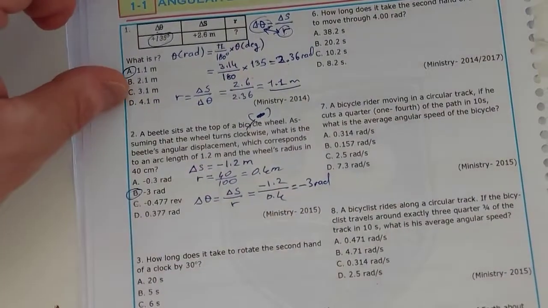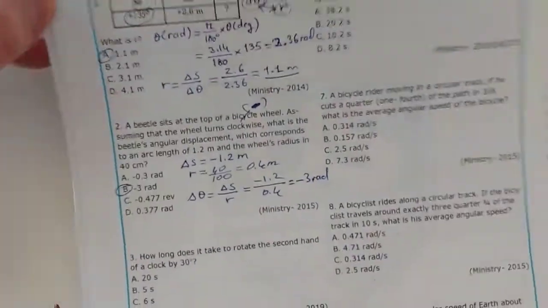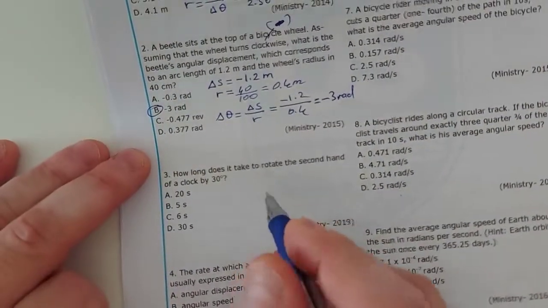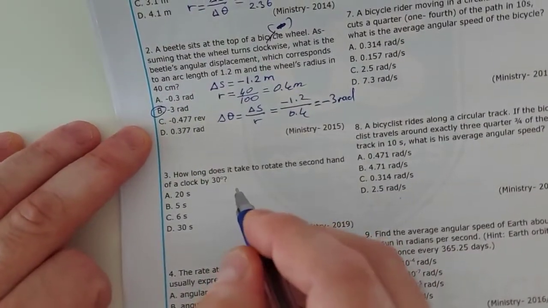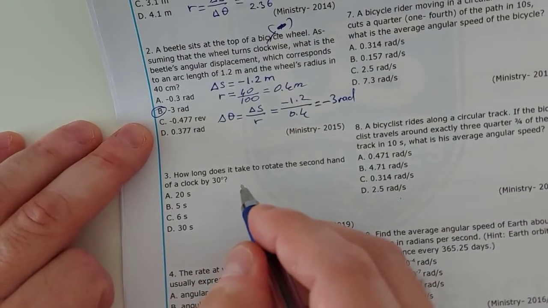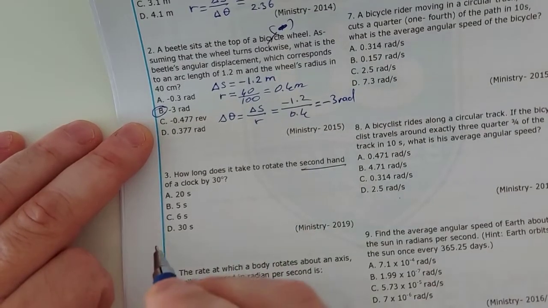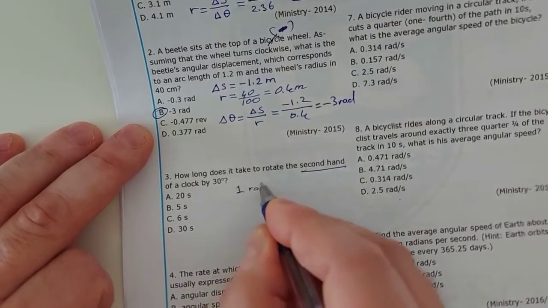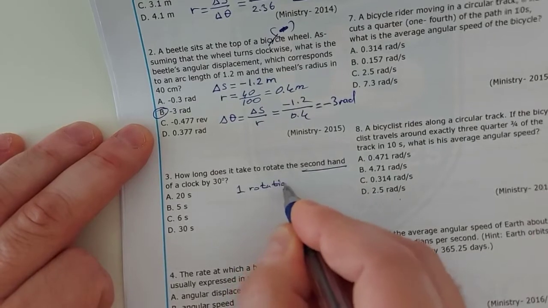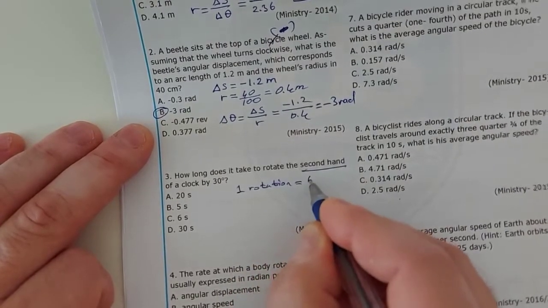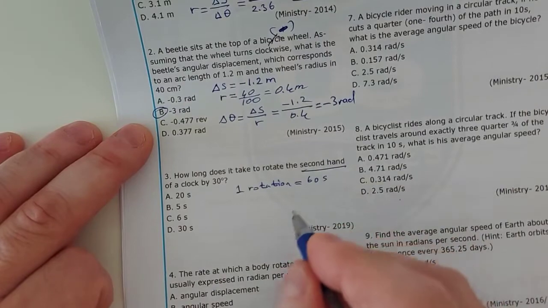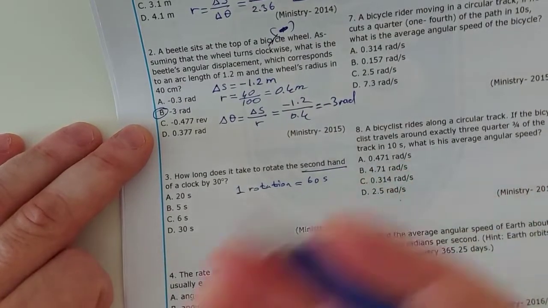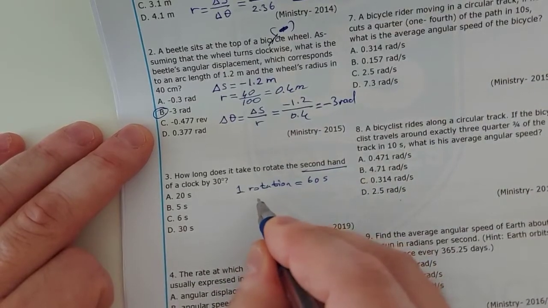And how long does it take to rotate the second hand of a clock by 30 degrees? Second hand of a clock, we know that one rotation of the second hand takes how many seconds? 60 seconds, of course. And we know that one rotation, one revolution, corresponds to 360 degrees.